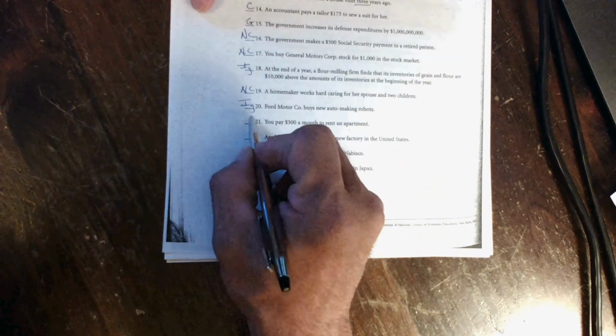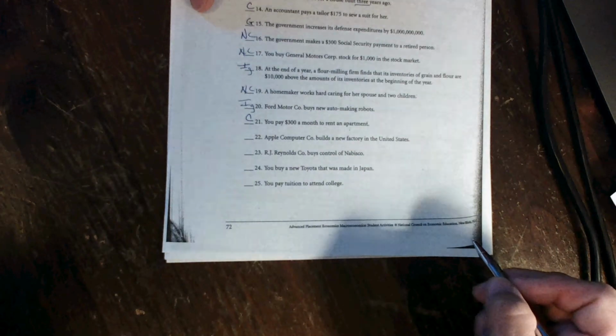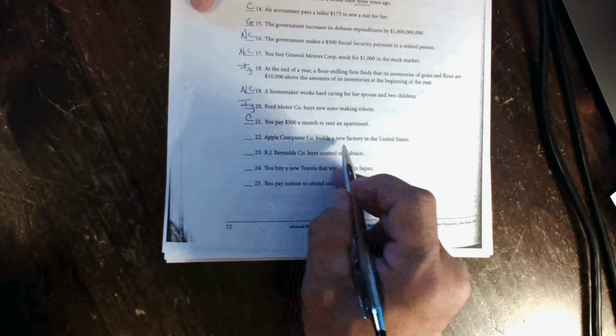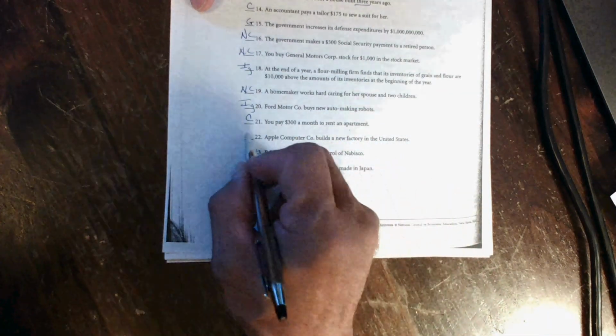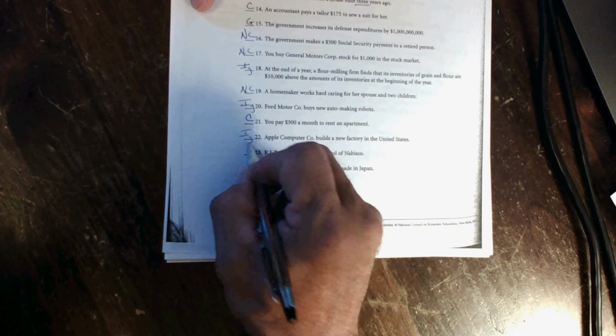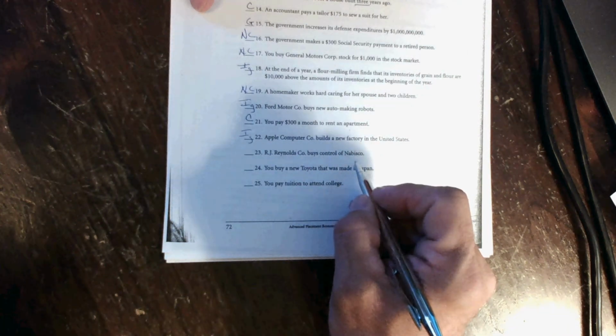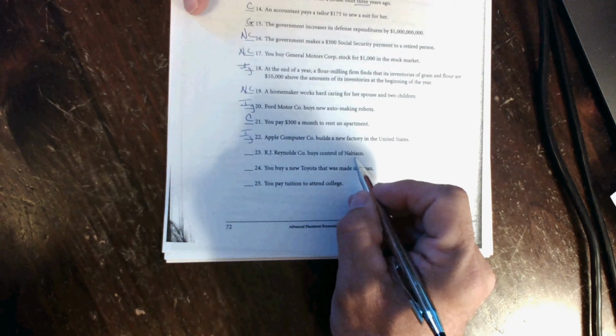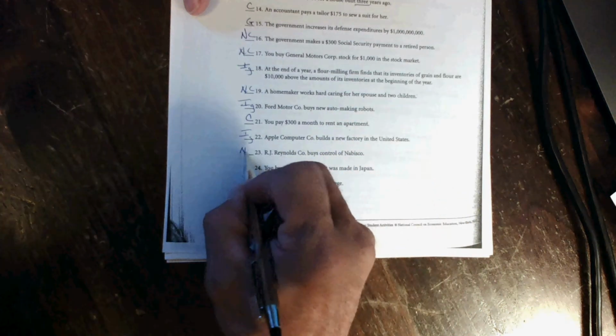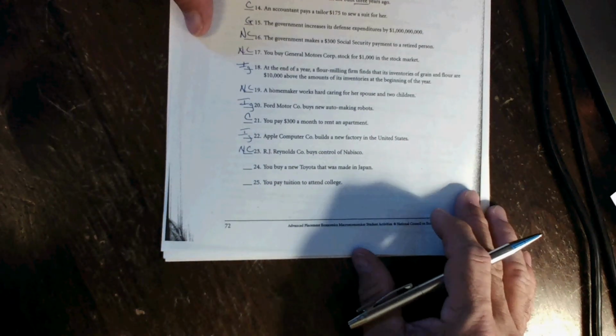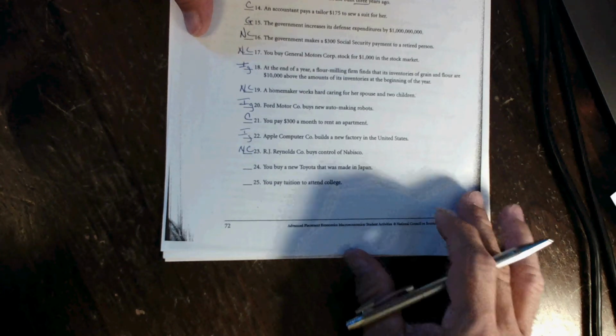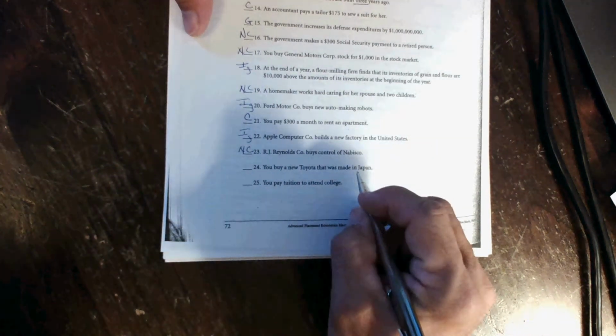You pay $300 a month to rent an apartment. That is a service, so you will include that in consumer spending. Apple Computer Company builds a new factory in the United States. That is business spending, I sub G. R.J. Reynolds buys control of Nabisco. This was a famous takeover that happened in the 80s, a hostile takeover, and it made a lot of press, but it is a financial transaction, and as a result is excluded. Nothing new was produced. It was just one company trying to buy another company. It was a transfer of ownership.